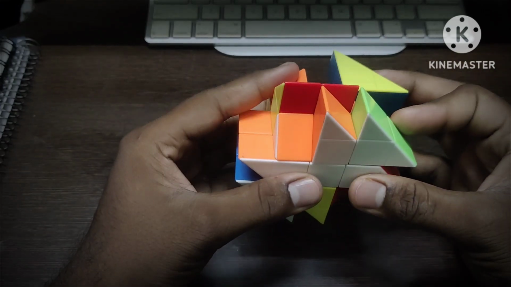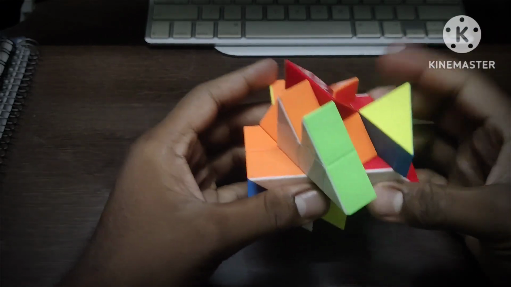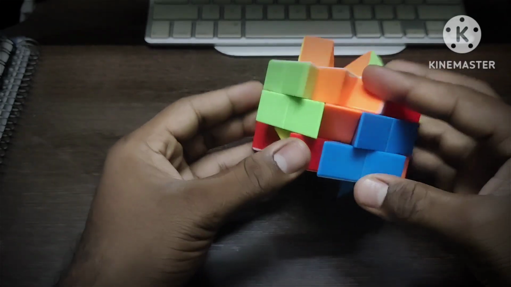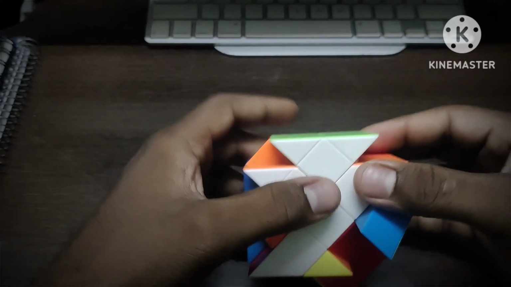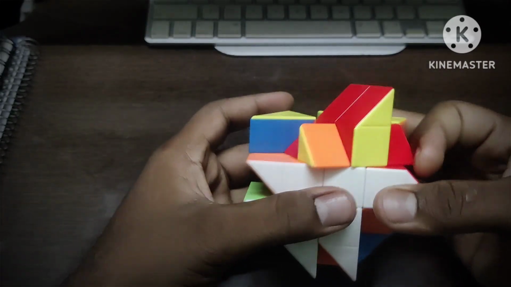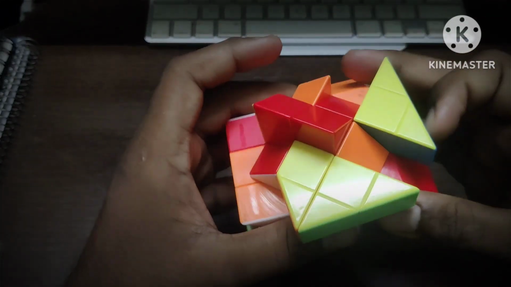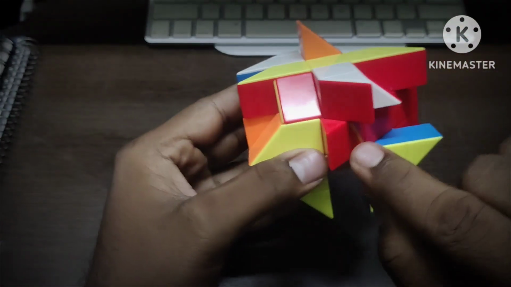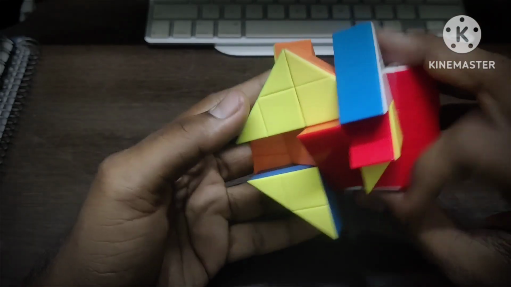And then we're going to go for the rest of the two pieces. So now this is the place. Let's take it at this side. Okay, so now once again you have to check for another. Since this is the orange piece, you're going to search for a red piece. Here's the red piece, but see, it's not aligned with the center piece, so you have to make sure that it is aligned with the center piece.